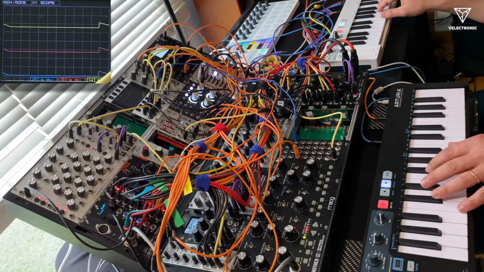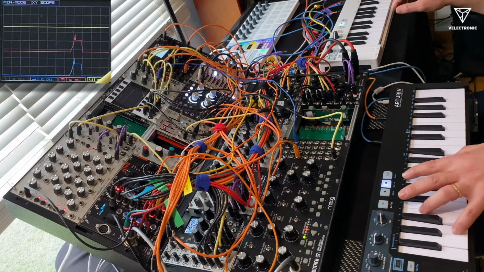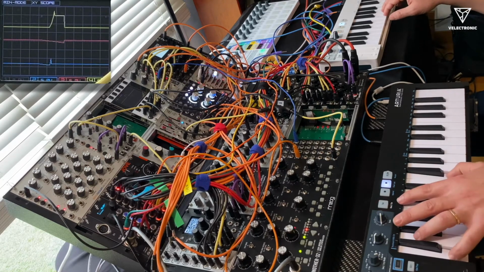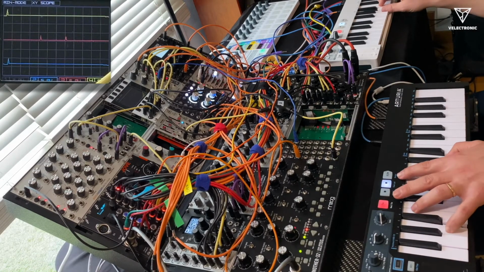Well, here it is. We have polyphony, 3 notes of polyphony, so I can do my left hand, those 2 notes, and my right hand, the melody.